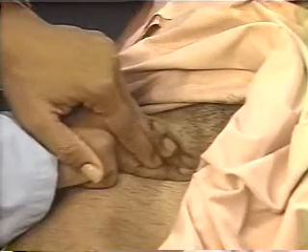If the patient is very obese, you may need to place one hand on top of the other, like this, to facilitate examination of the femoral pulse and inguinal area.